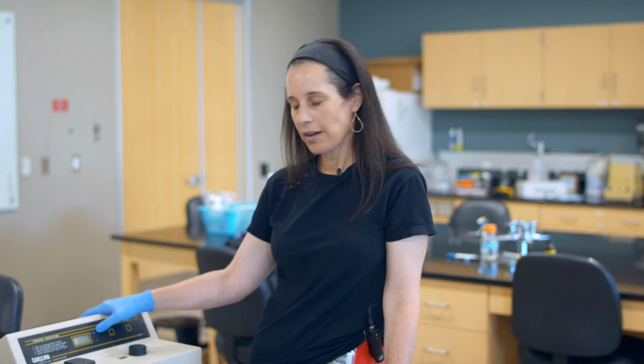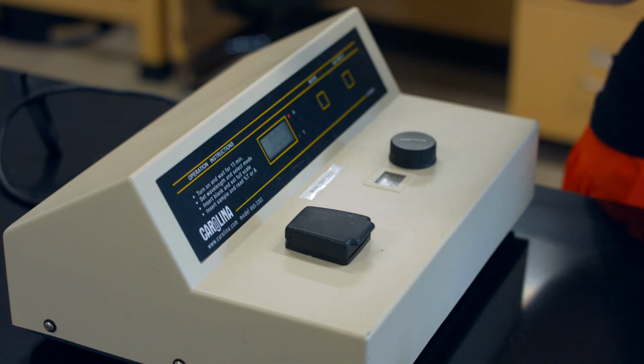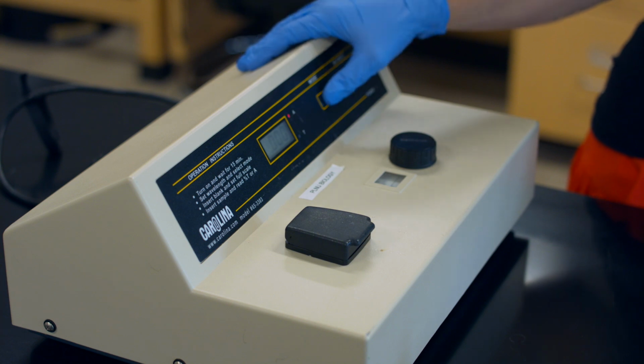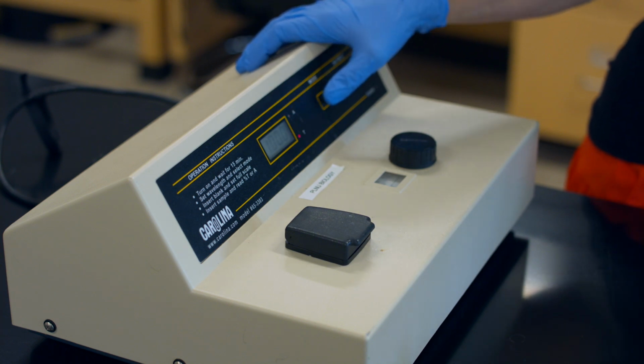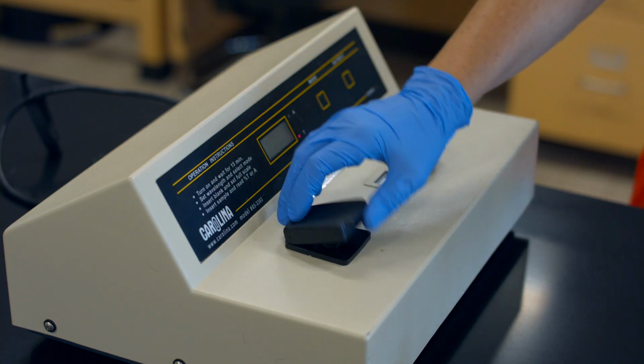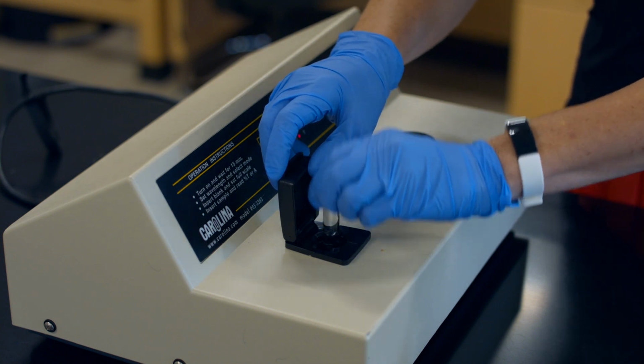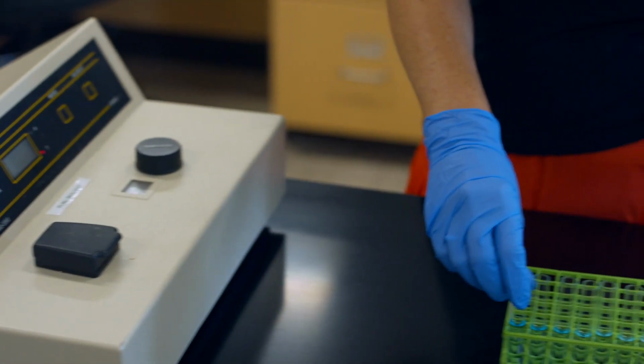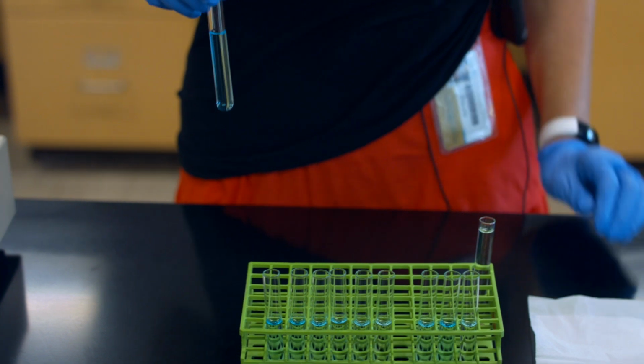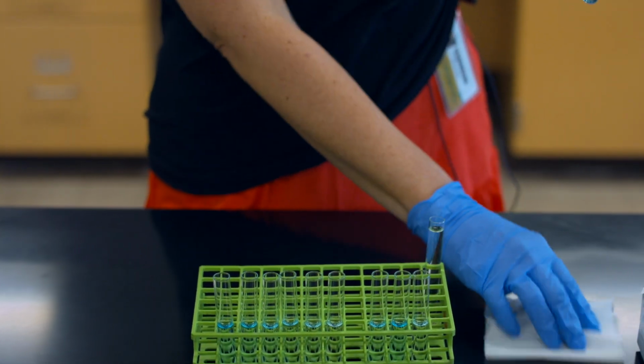So now our absorbance is set to 0 because it's water. So none of the light is being absorbed, and the transmittance should be at 100%. And that's what we see. So we'll go ahead and take out the blank and put in our first sample, which is at the 50 mg per mil. So this is our most concentrated sample.